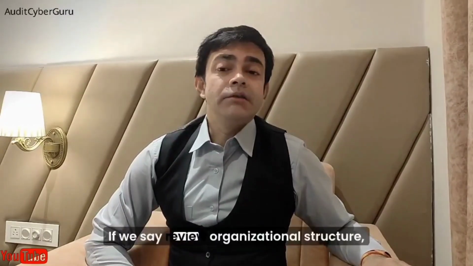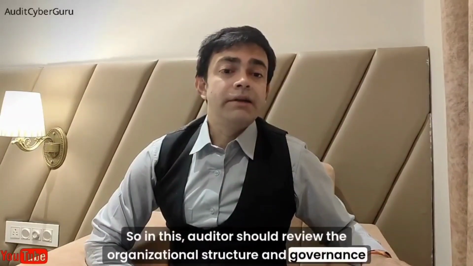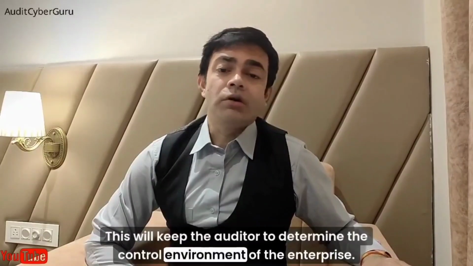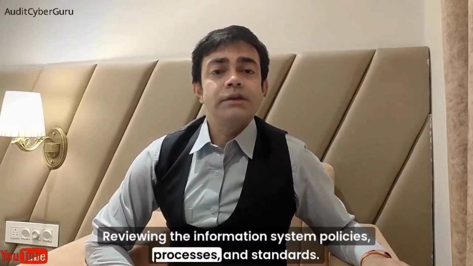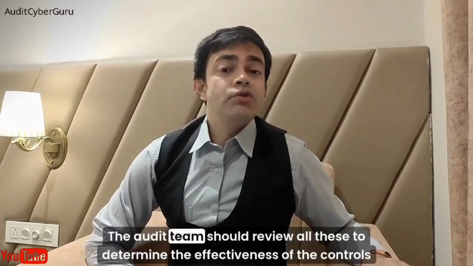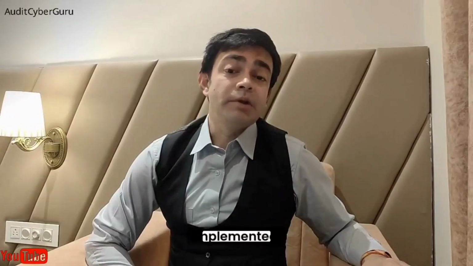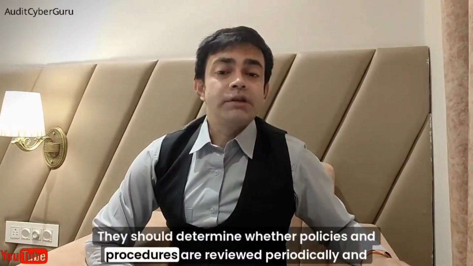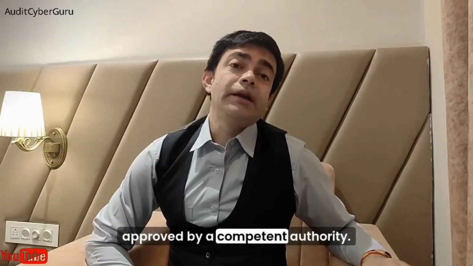If we say review organizational structure, in this the auditor should review the organizational structure and governance model. This will help the auditor to determine the control environment of the enterprise. Then reviewing the information system policies, processes, and standards. The audit team should review all these to determine the effectiveness of the controls implemented. They should determine whether policies and procedures are reviewed periodically and approved by a competent authority.